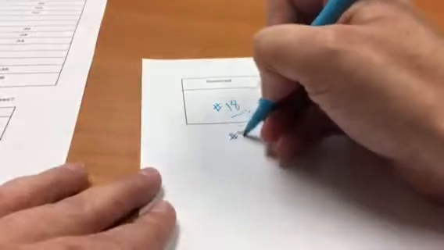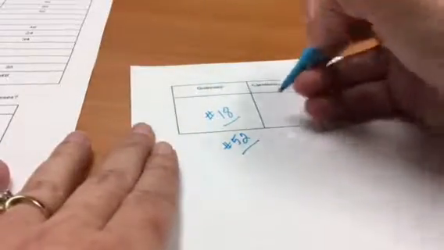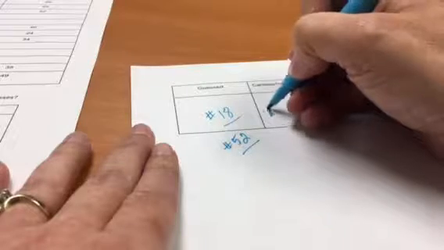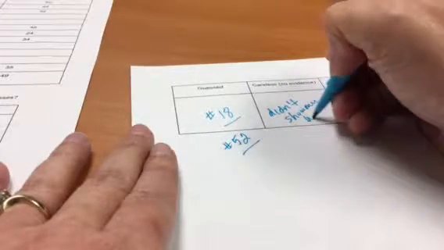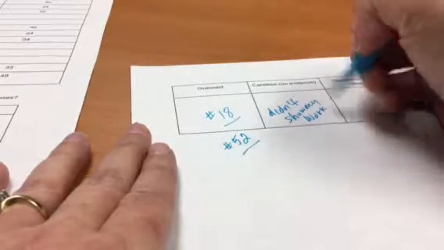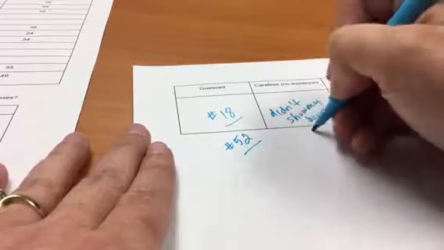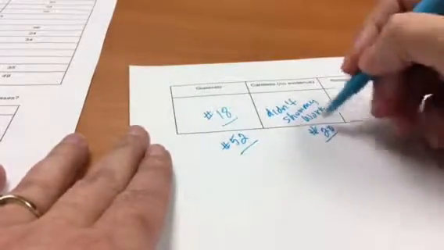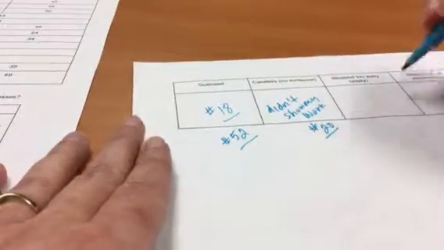It also could be at the end of the test. 52, totally guessed. I was tired, didn't know what I was doing. Careless here at the end, no evidence. This means that I didn't show my work. If I would have shown my work, I probably would have got it right. Maybe I did that on number 20. You know, so just give an example. On number 20, I didn't show any work, but if I did, I probably would have got it right.